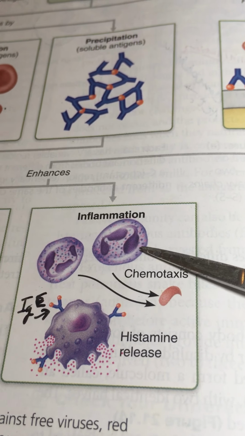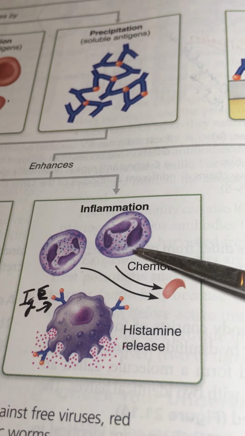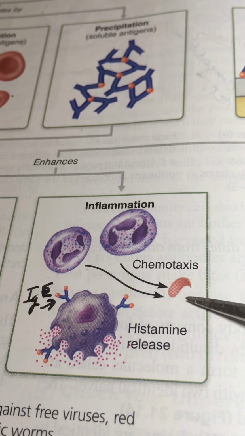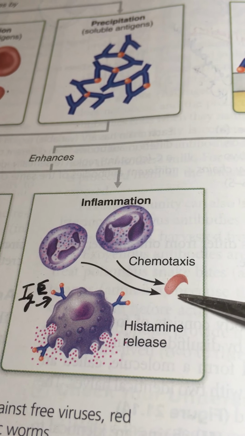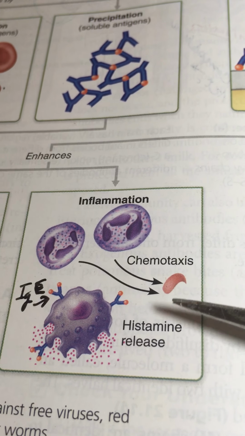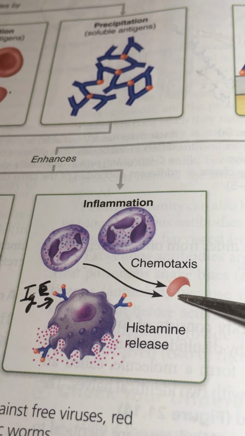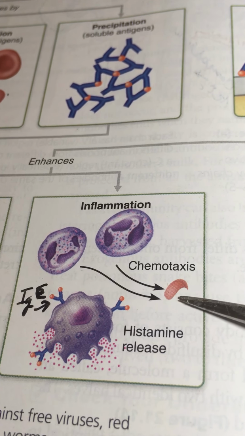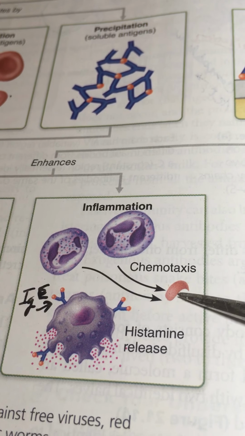These are classic, typical-looking neutrophils. They come along, and they may engage here chemotactically with something. So we have a chemotaxis here. C3b is the chemotactic molecule. It is the opsonization molecule.